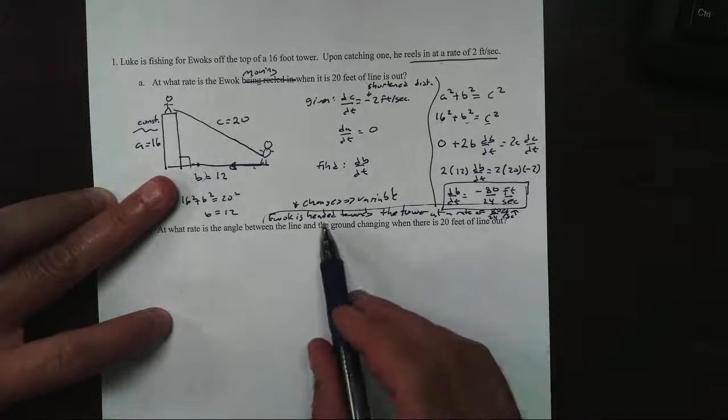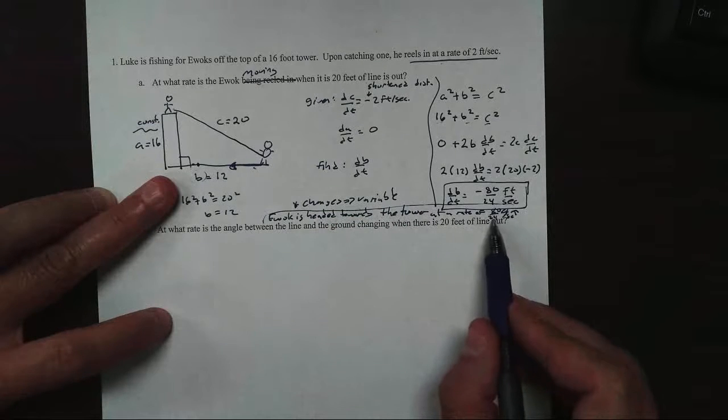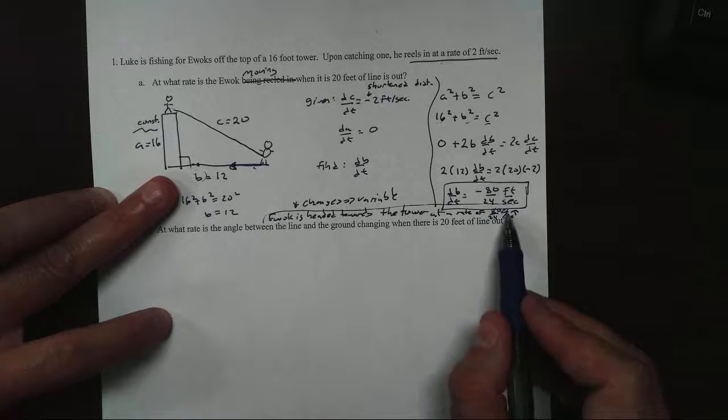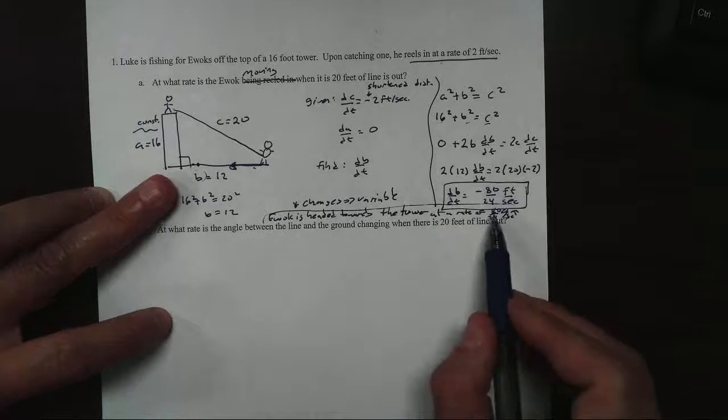So basically we're saying that the ewok heads towards the tower at a rate of 80 over 24 feet per second. That's what negative means. If it was positive, he'd be moving away.